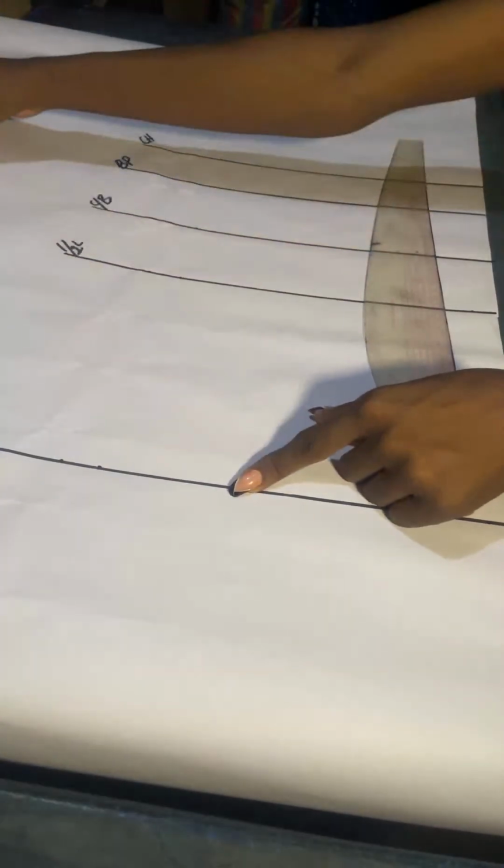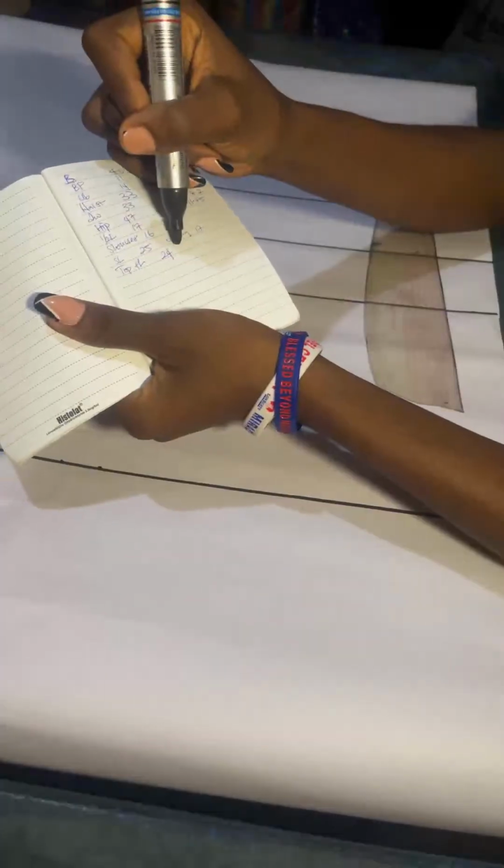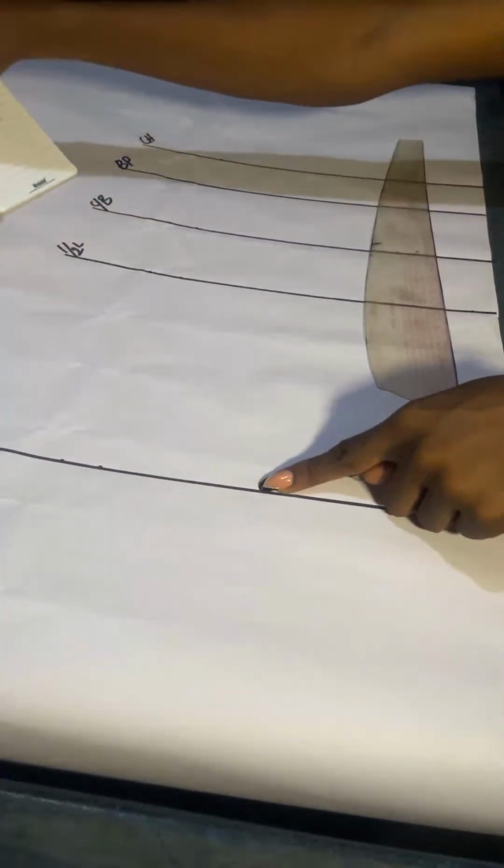Remember that this full length of the top, we added 1.5 inches. The full length we are using is 24 plus 1.5, that's 25 and a half.